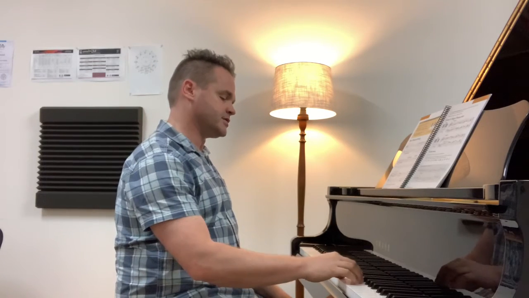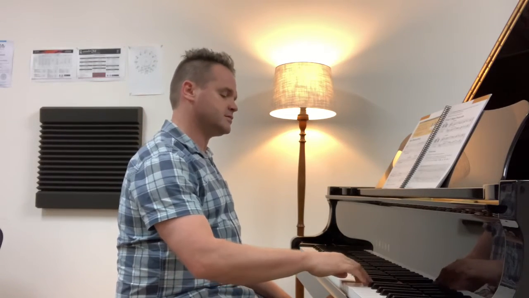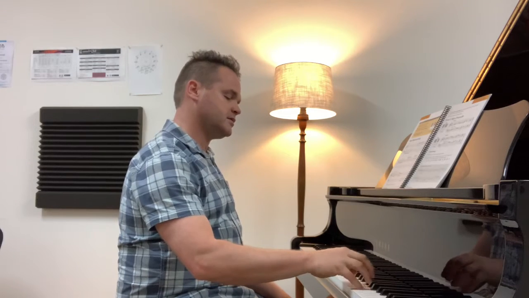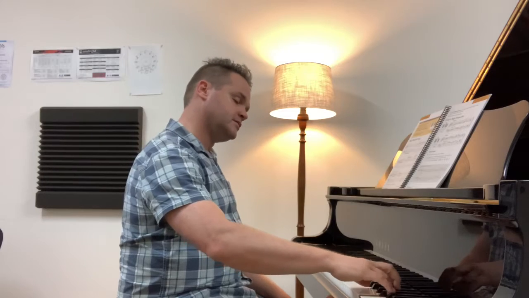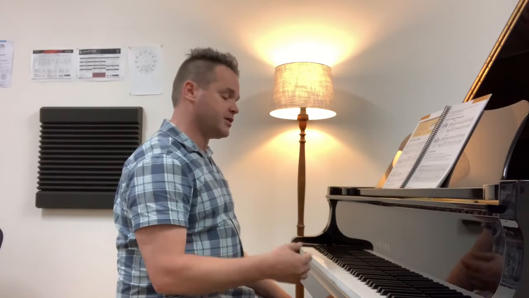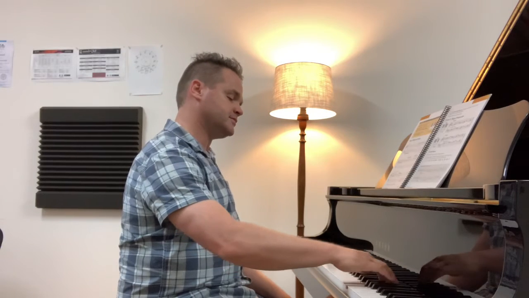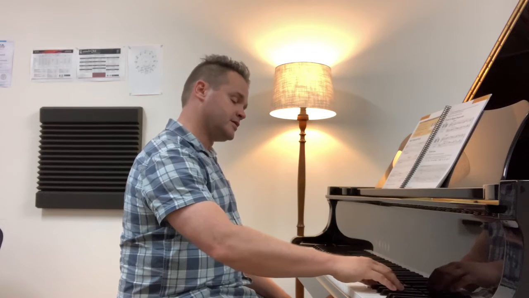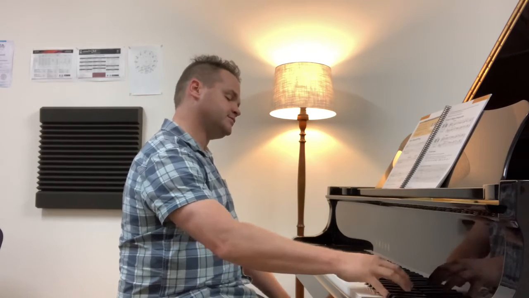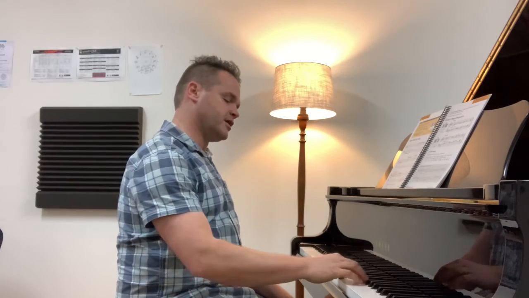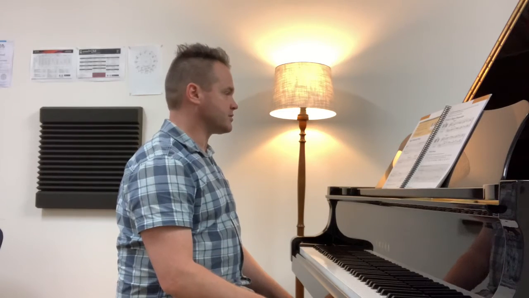There's actually 12 pentascales on the piano. You've got C, D, E, F, G, A, B, which are all your white note ones, and then you've got your black notes: C sharp, E flat, F sharp, A flat, and B flat. And just by knowing this pattern, you can work out any pentascale you want to, which is kind of handy.